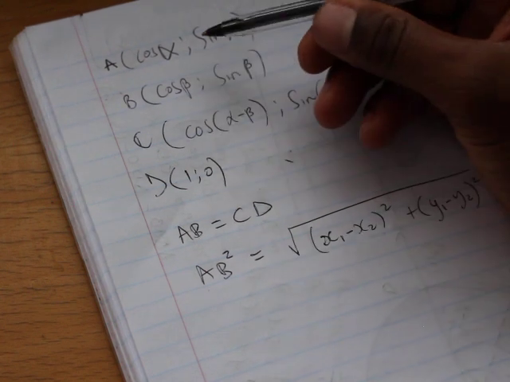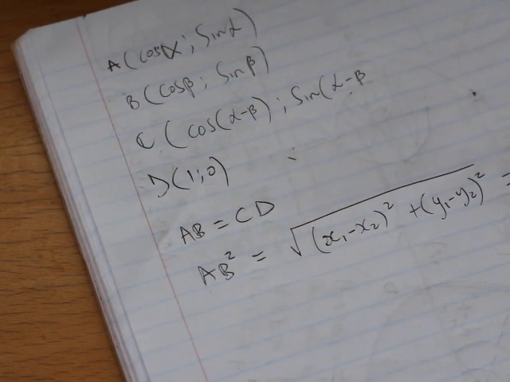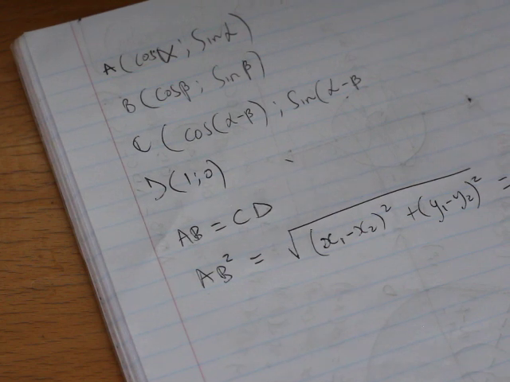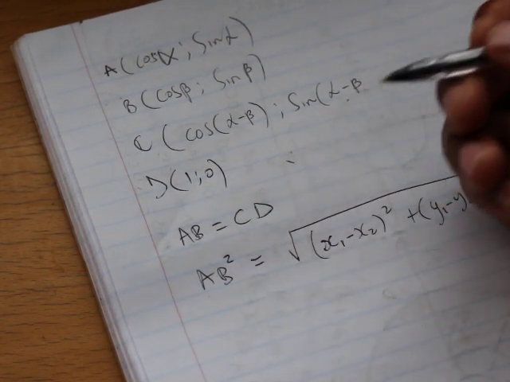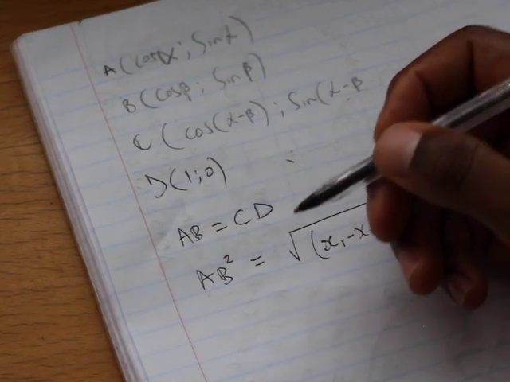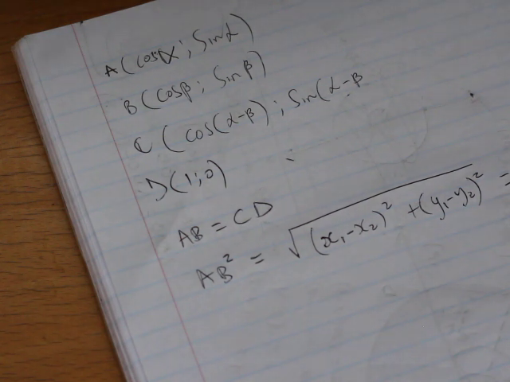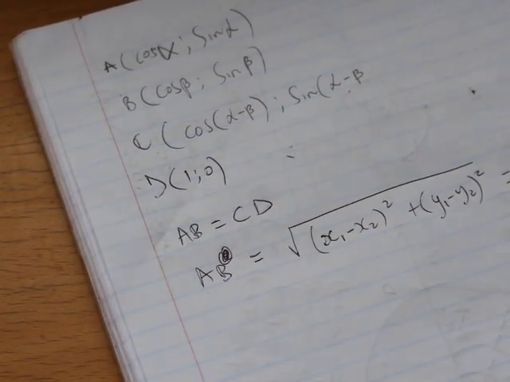So x1 is cos of alpha. So AB is equal to the square root of that.